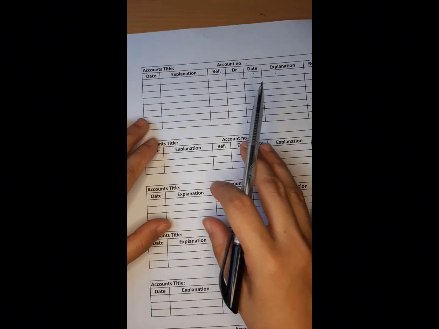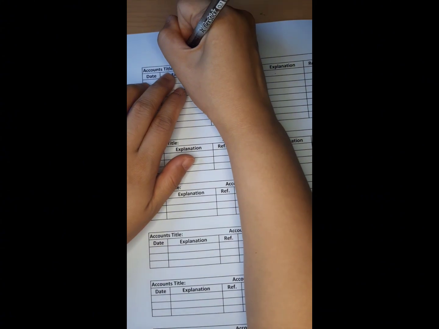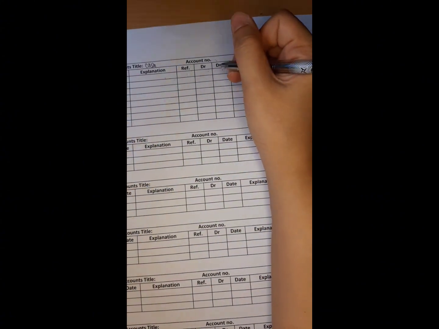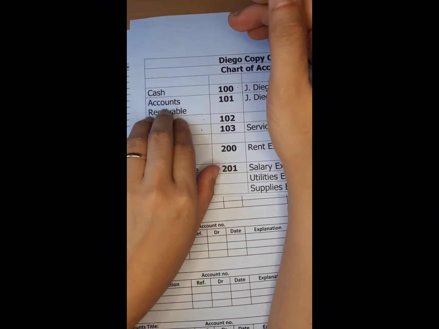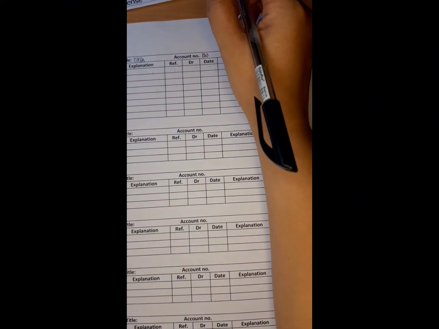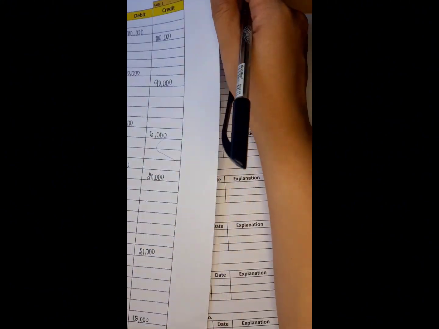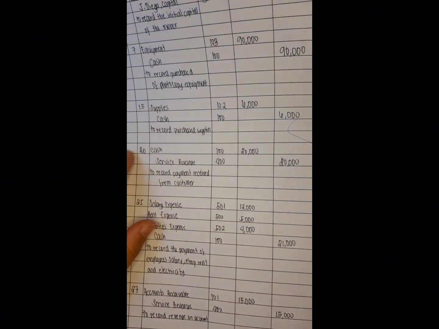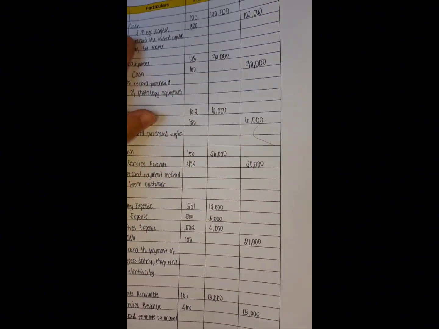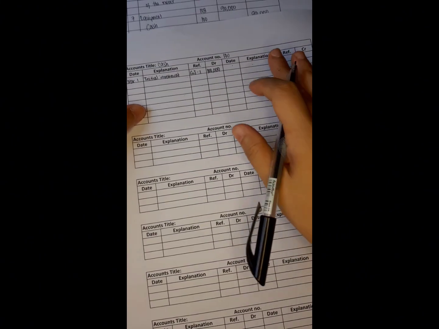So start na po natin. Start natin with our assets. So account title is cash. Okay, so check natin dito sa ating general journal. What are the dates na meron tayong cash on debit? Okay, so whether debit or credit, isa-isayin natin siya. Ayan. So we have recorded.